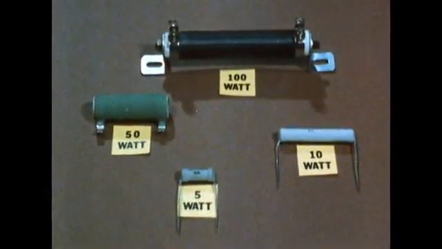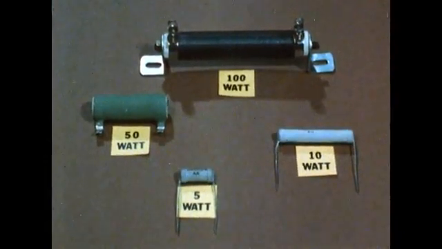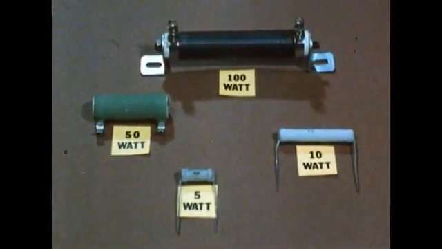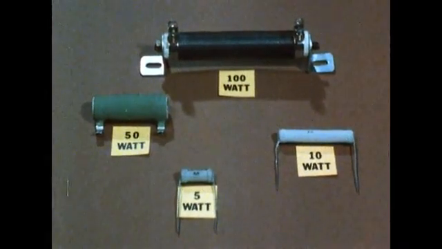When resistors of higher wattage are needed, wire resistors are used. They usually range from 2 watts up to 100 watts, and special ones of even higher ratings are available for power ratings in excess of 100 watts.